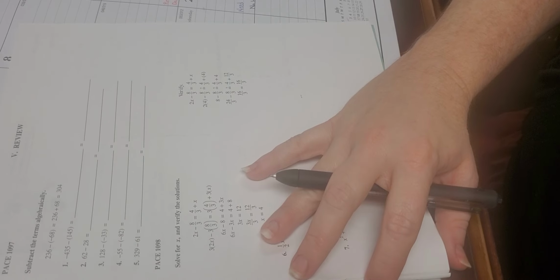All right, moving on over here to the review. Okay? So we're going all the way back to the beginning of the book. All right, so all the way back to the beginning of Algebra 1, okay? So remember this from 1097 where we're subtracting. And it says subtract the terms algebraically.